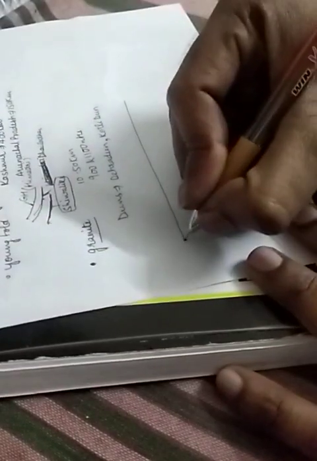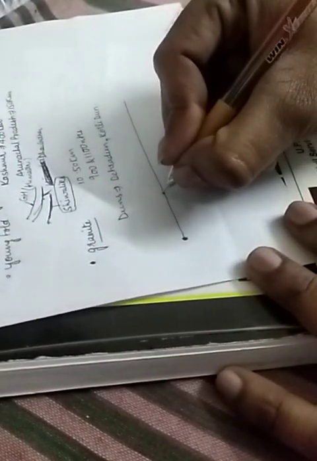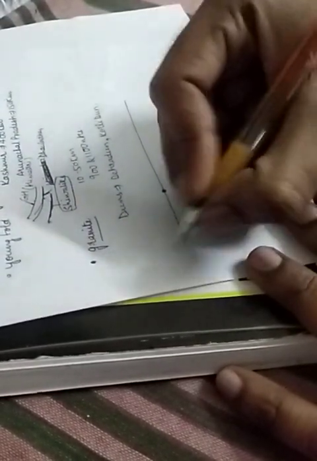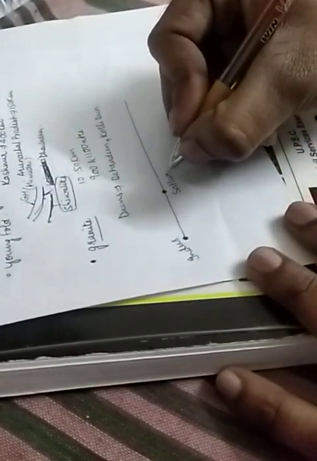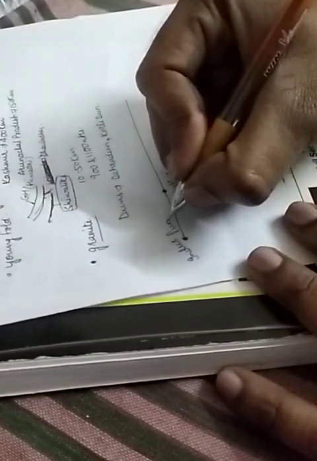Now we have different ranges which the Himalayas has. Between the Indus Valley and Satluj, we have the Punjab Himalayas.